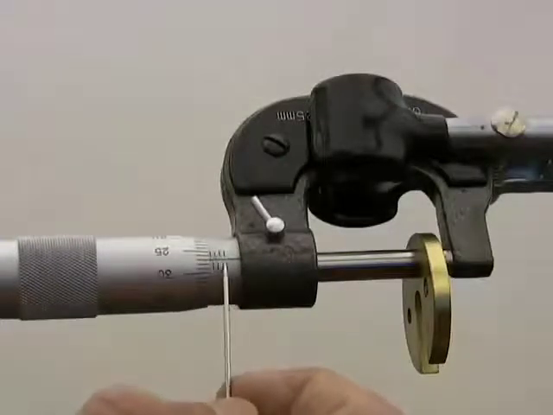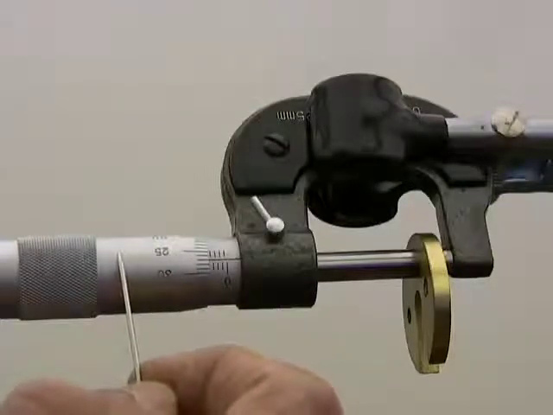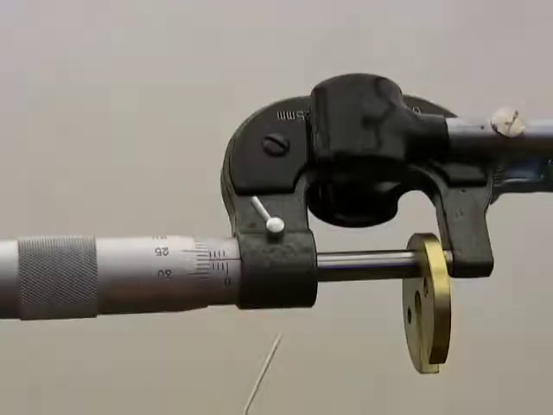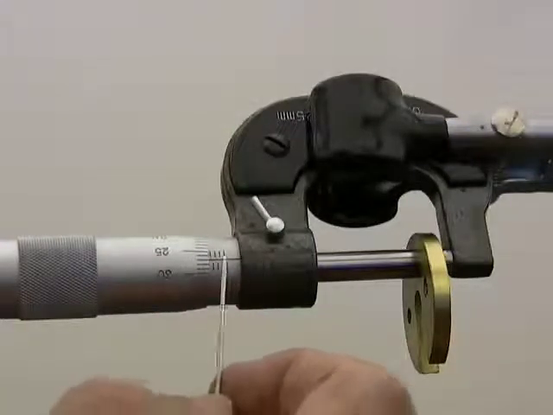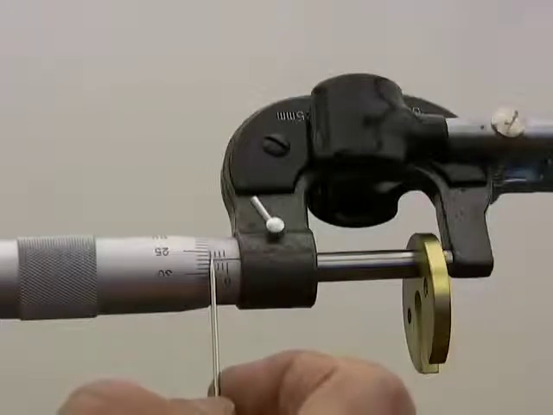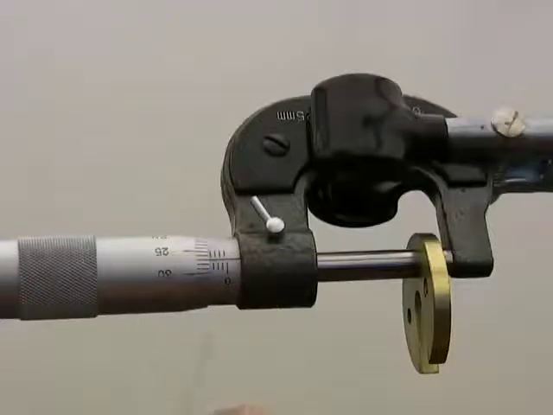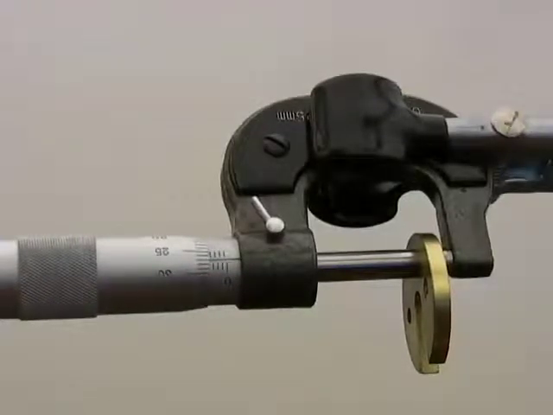That means from 3.5 the round scale has moved back a distance of 27 times the least count, 27 times 0.01. So this 3.5 is then added to 27 times 0.01. Okay? And now, you are ready to take the reading on the vernier caliper and the micrometer screw gauge.